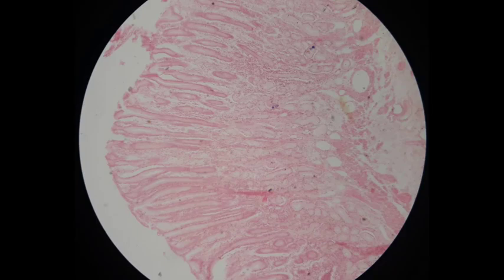Three basic cell types contribute to the secretion of gastric juice: mucus-secreting cells, parietal cells, and chief or zymogen cells. Each has a characteristic appearance under the light microscope, so let's find them with higher magnification.